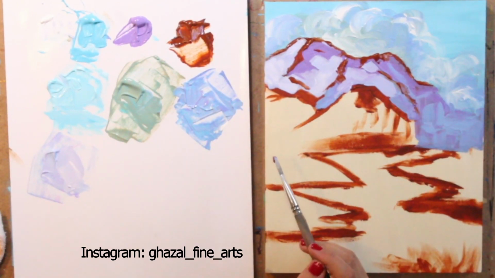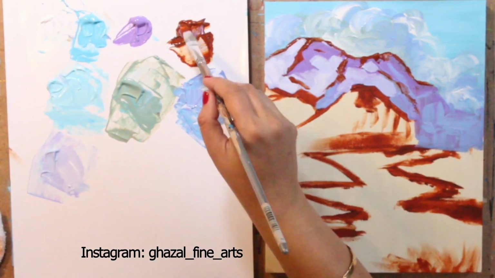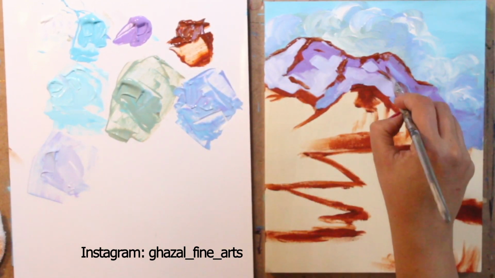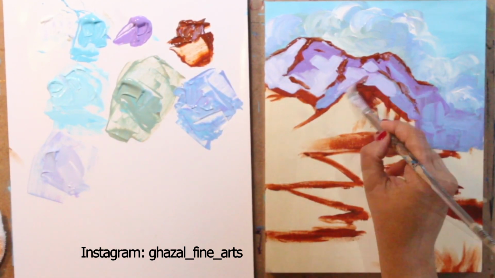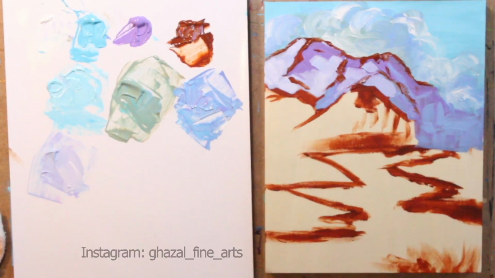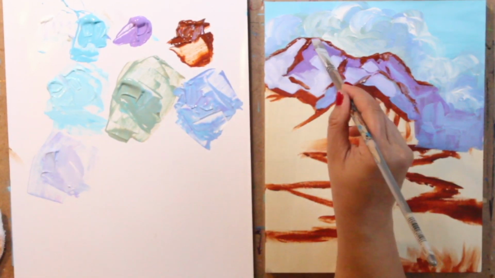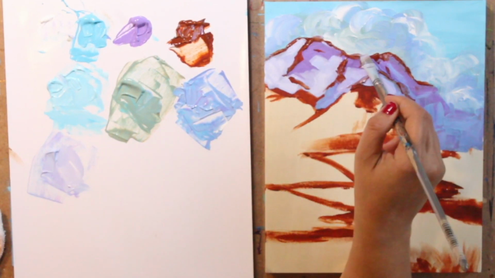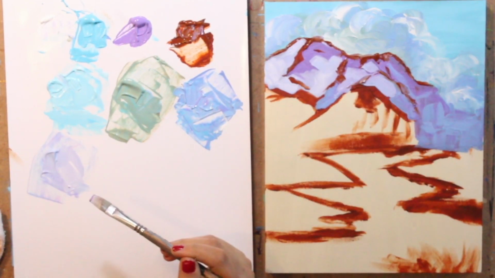Nice line in between. I'm going to add, make separate some part of the mountain from each other. So I can leave it like that. That's the purpley mountain, which is so interesting now.